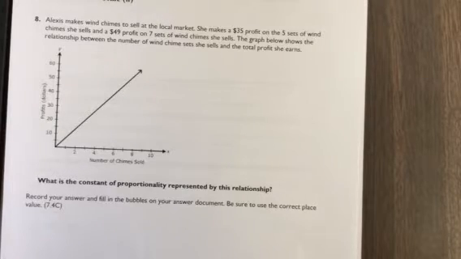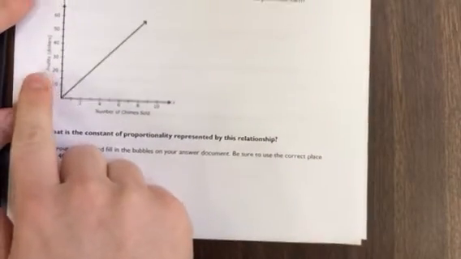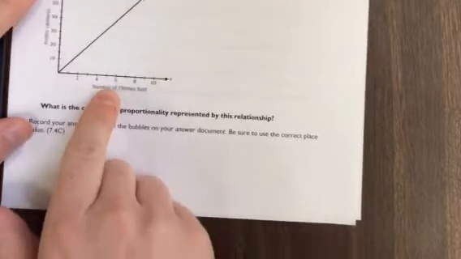She makes a $35 profit on 5 sets of wind chimes she sells, and a $49 profit on 7 sets of wind chimes she sells. The graph below shows the relationship between the number of wind chime sets she sells and the total profit she earns. So this says profits in dollars, and this says number of chimes sold.